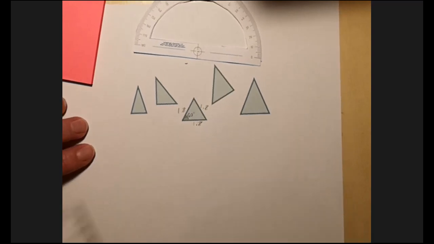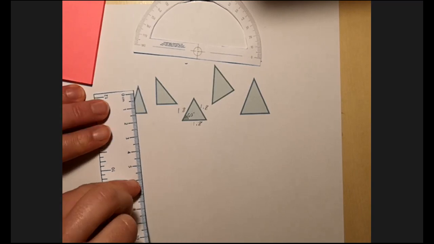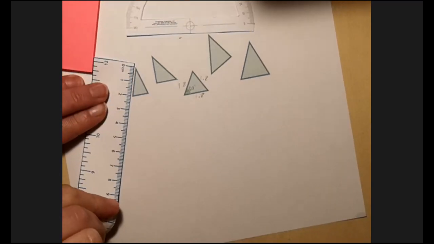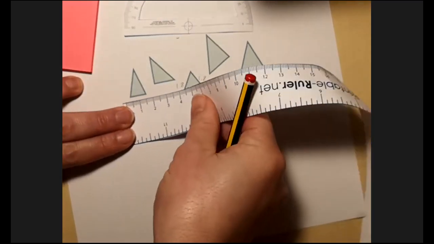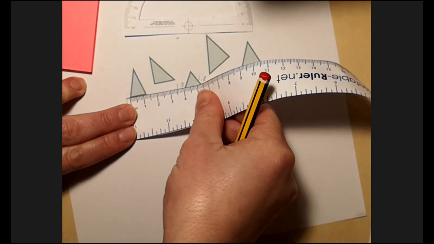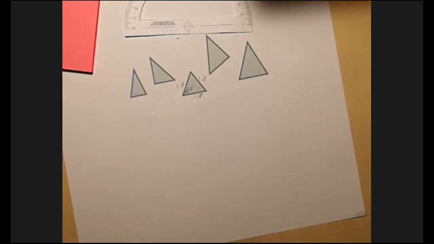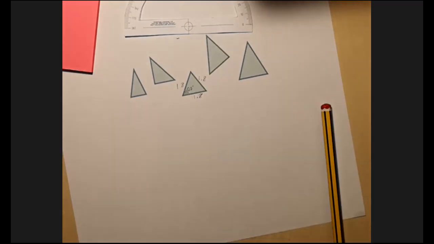Now, we were looking at this one, so I'd be able to use my paper ruler, and I'd be able to measure the sides of this one as well. And I can see that those are the same. They're about 2 centimeters. And this one is different. This one is less than 2. It's about 1.2 centimeters. So I know that that has got 2 equal sides and 1 different. So that would be an isosceles triangle.